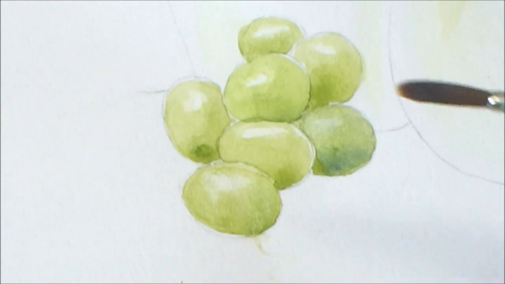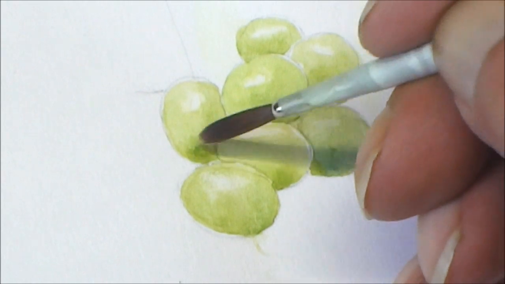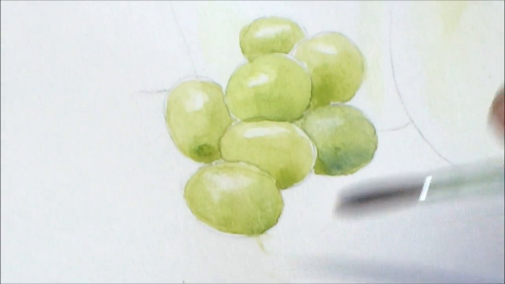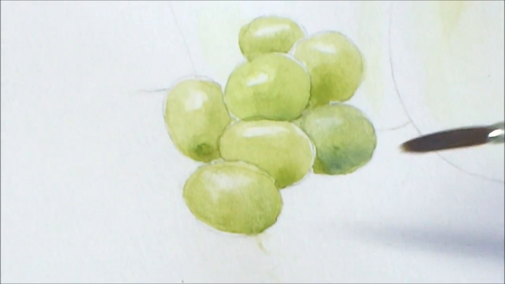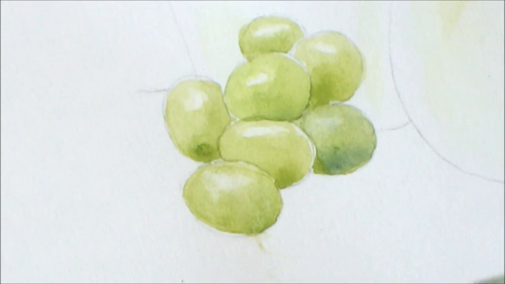For the lady who was asking about the water rings on there, I hope you're going to find this little tutorial helpful in making progress with your cherries.